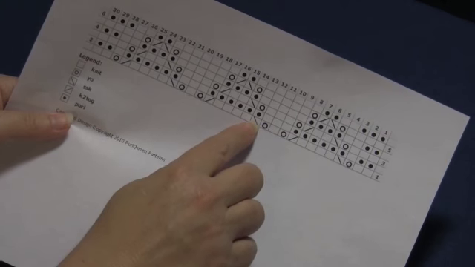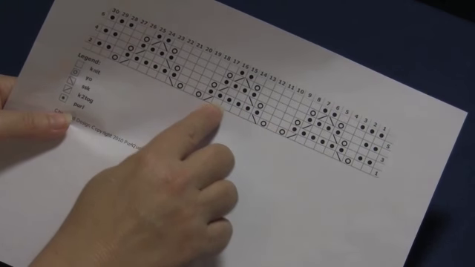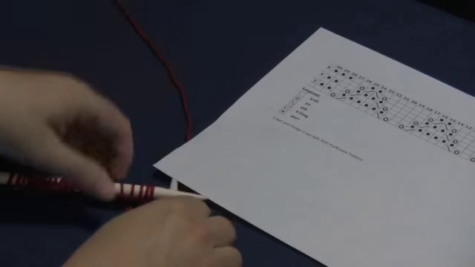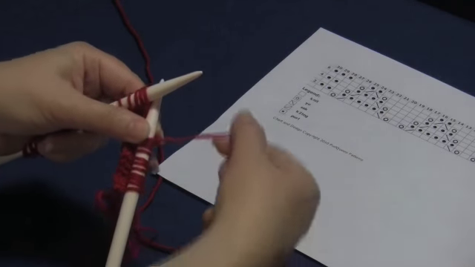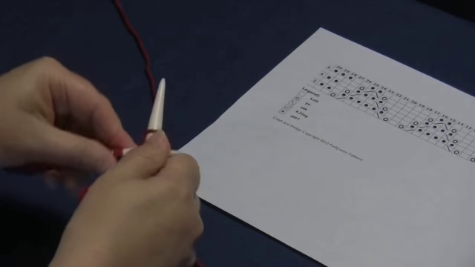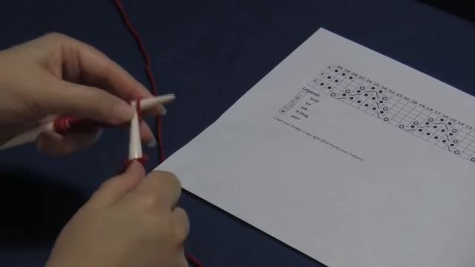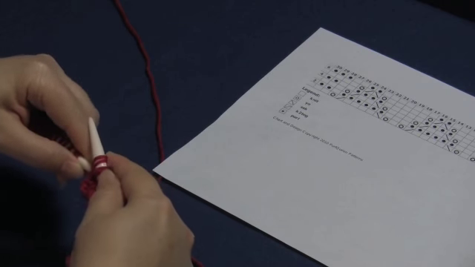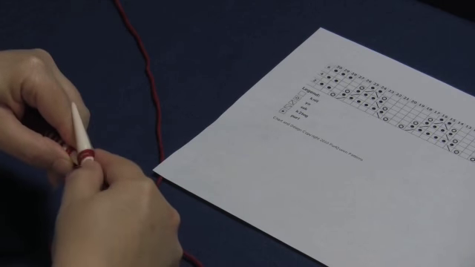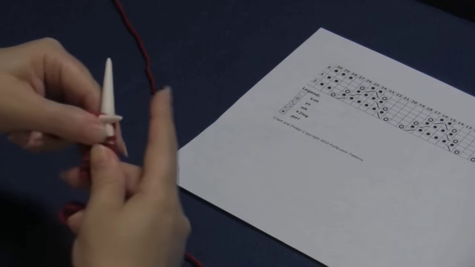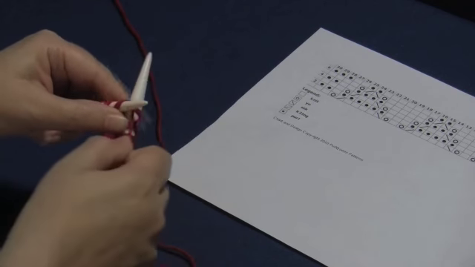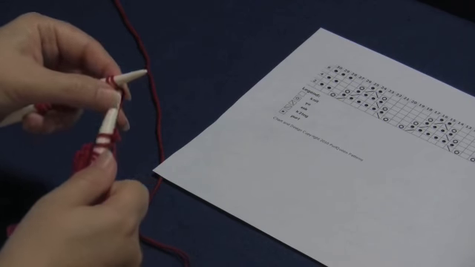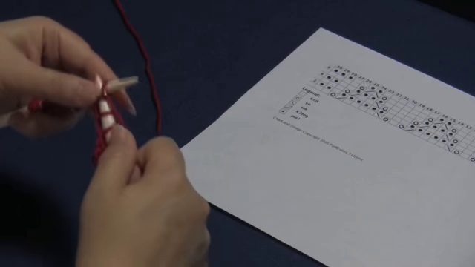So now we're going to do a yarn over, a slip, slip, knit, and then 4 more boxes of knit. So 4 more stitches of knit. So let's do our yarn over, our slip, slip, knit. So we have an increase and a decrease. So our stitch count is going to remain the same on every row of this pattern. And then we'll do our 4 knits.